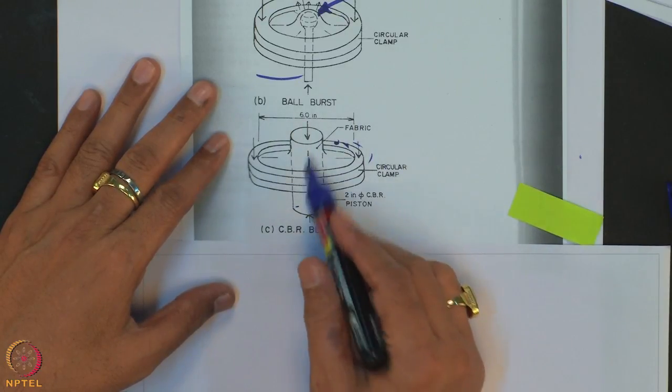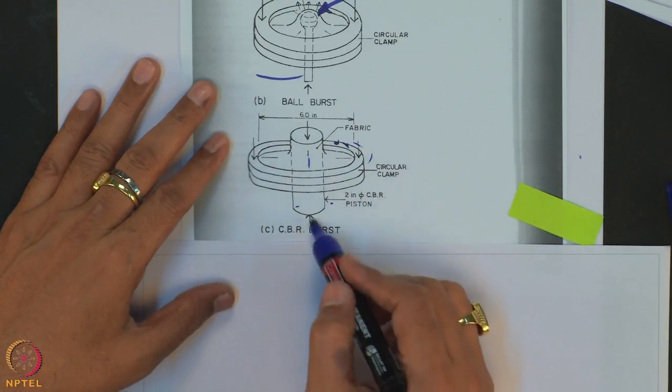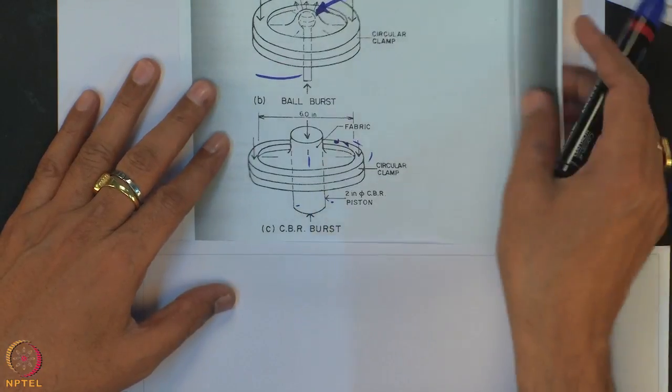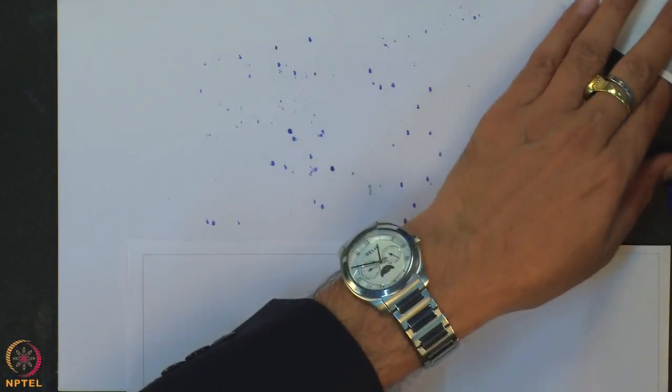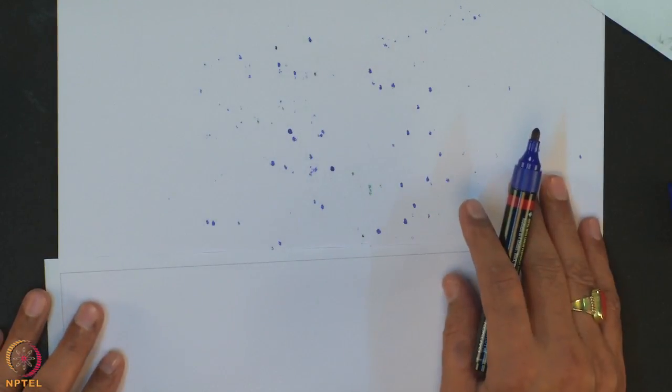This way also you can determine what should be the burst strength of the geosynthetic material. So, there are different types of tests available, but CBR burst is also widely used to measure the burst strength of the geotextile material.